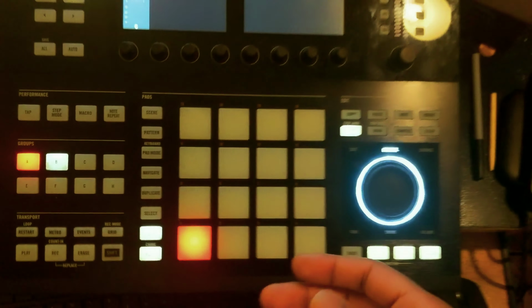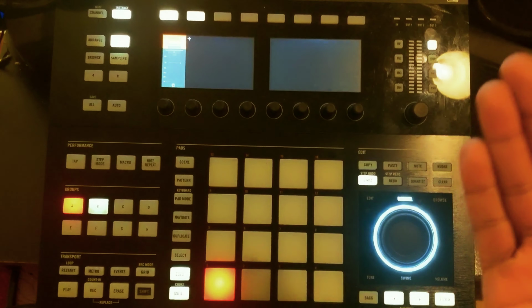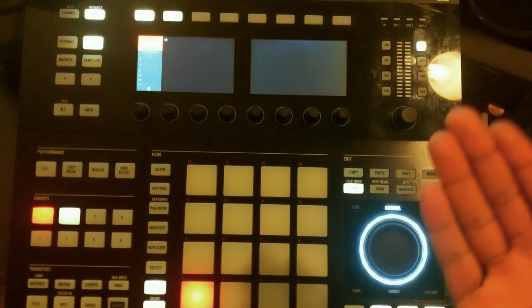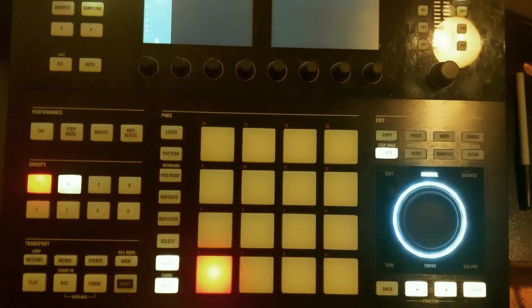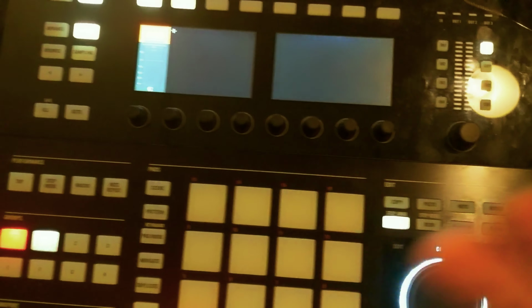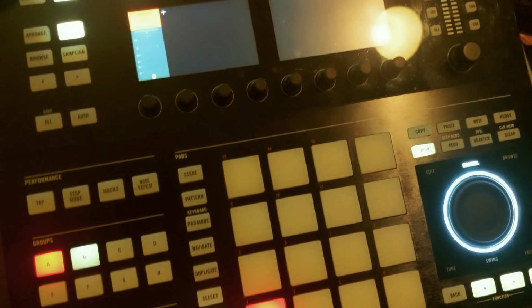All right. Now, you probably can't see it from this angle, but my Maschine Studio is elevated. I don't have to crouch over my desk to see the screen and deal with back pain and stuff. And that's because the Maschine Studio has built-in legs. Let's take a look. I'm trying to get a good view of it. You see that?